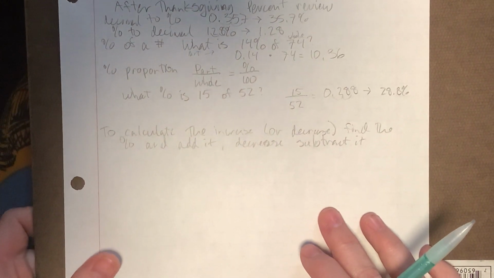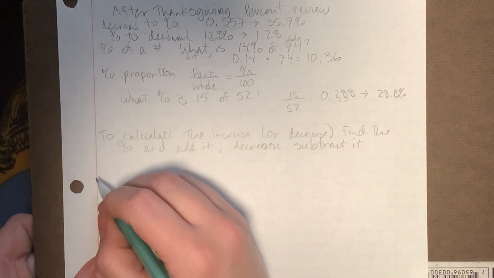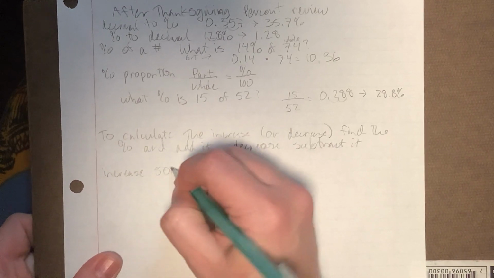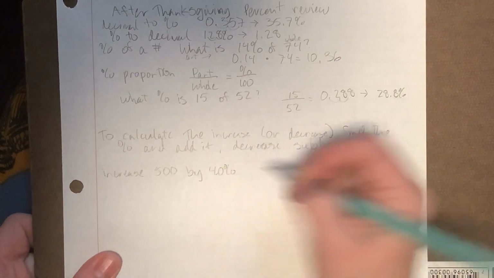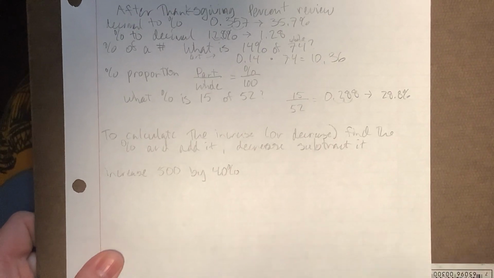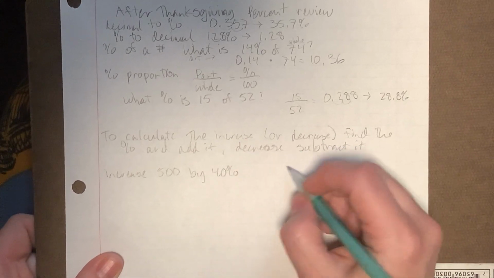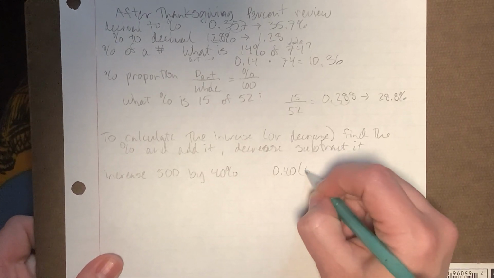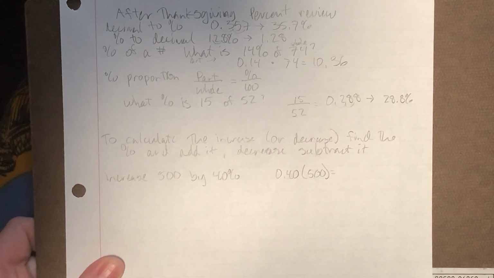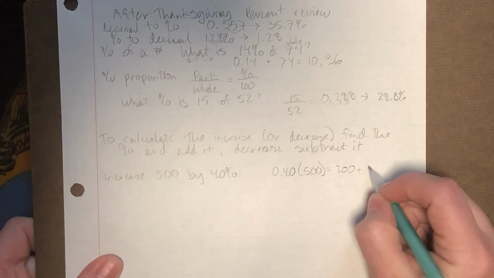Okay, so what this is going to look like on the worksheet or on MathSpace, it's going to say we want to increase 500 by 40%. Okay, and so remember, we have two ways that we can do this. Really, we can take the percent, just like I said, find the percent. So change the percent to a decimal, 0.40 times 500. 500 times 0.4. And we get 200. Well, that's a nice number. Okay, and then we add that back to the original.